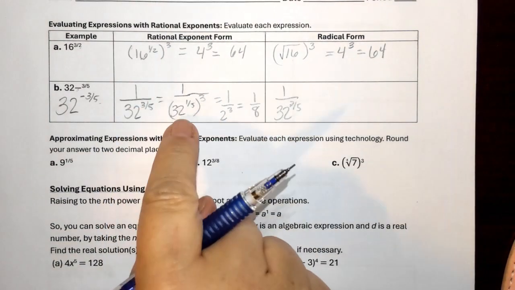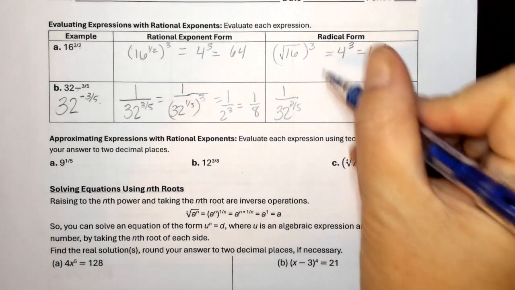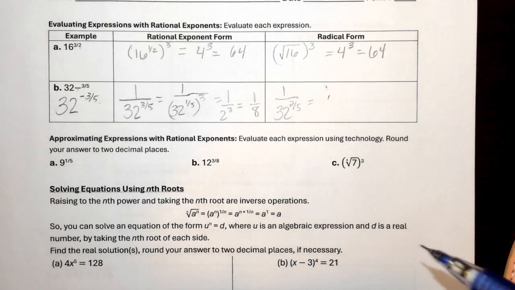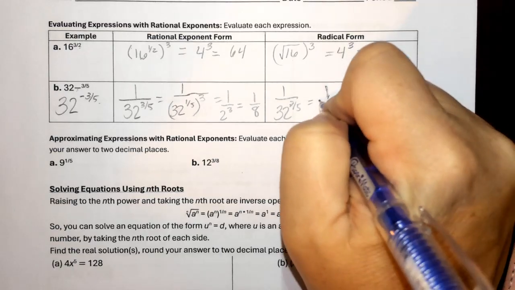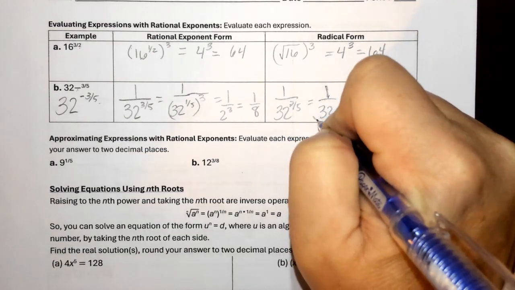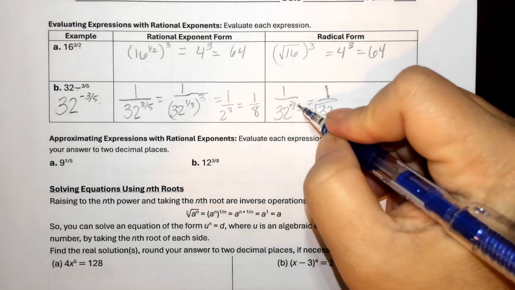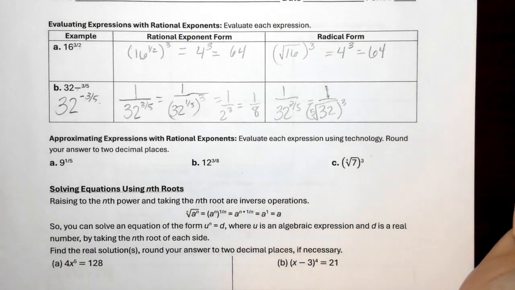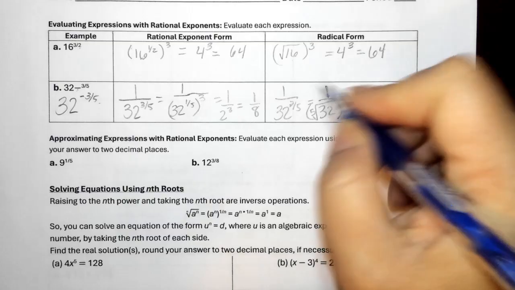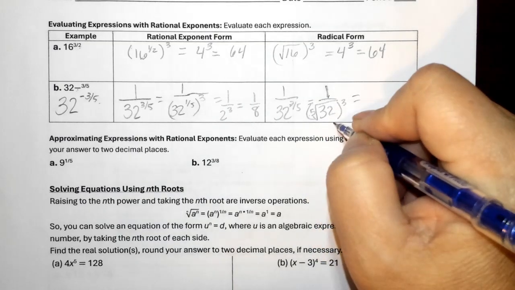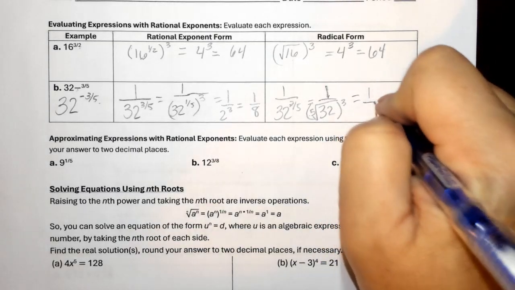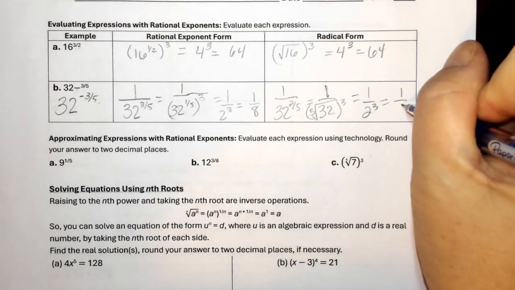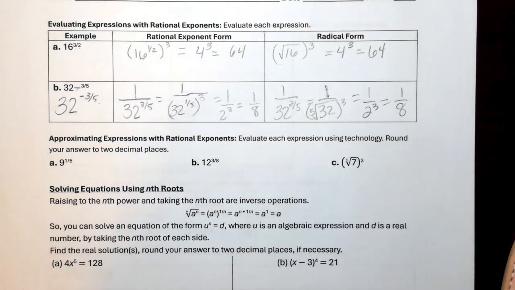But instead of doing the power of the exponent rule, I'm going to do it as a radical. So I'm going to put it over 32, but I'm taking the 5th root, because remember, denominator, 5th root, and that is going to be raised to the numerator, which is 3. So now if you put in your calculator the 5th root of 32, you would get 2. And so you would still have the same thing, 1 over 2 to the 3rd power, which is 1 over 8.